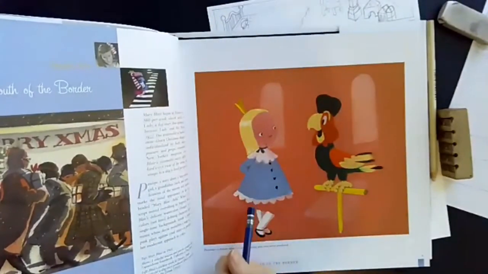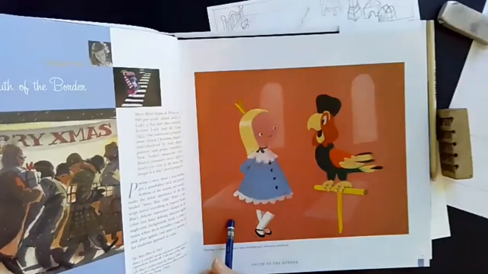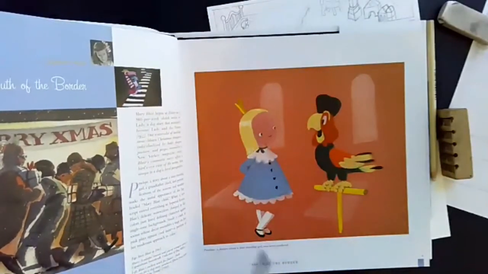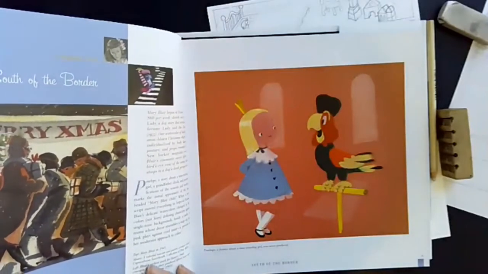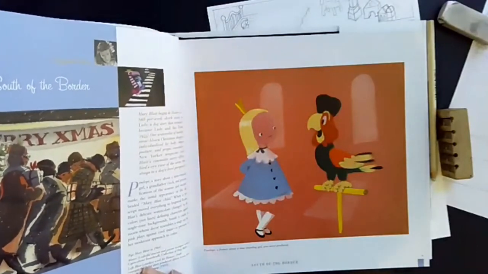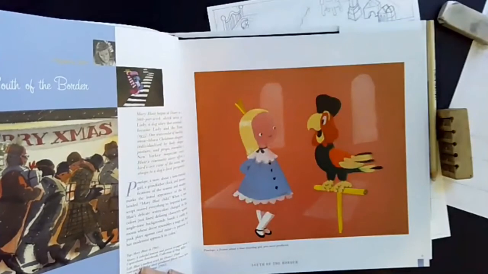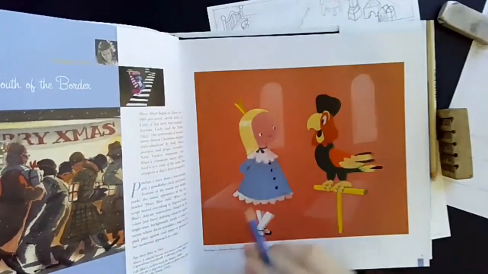This is cool. This is a feature that she worked on for Disney, one of her very first features, but it was one that was never produced. It was supposed to be about a girl named Penelope, a time traveling girl, but it never got made, which is such a bummer. But there's the Mary Blair child. It's right there.